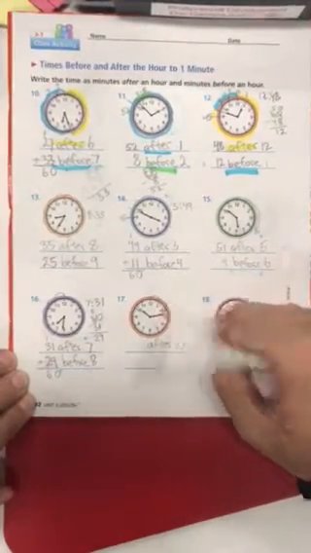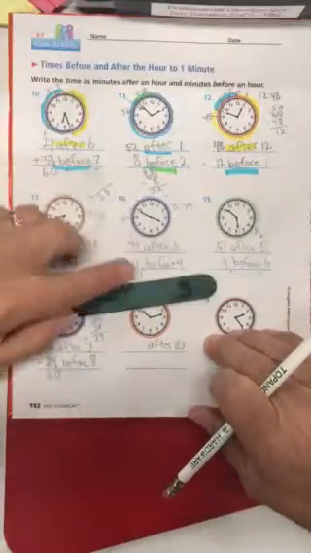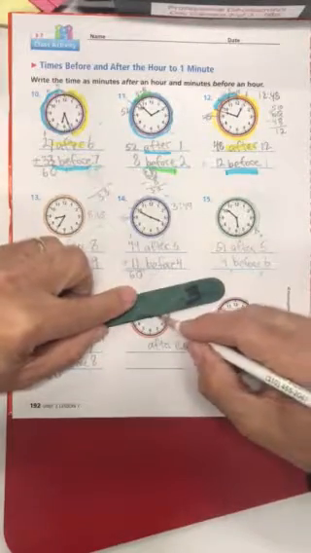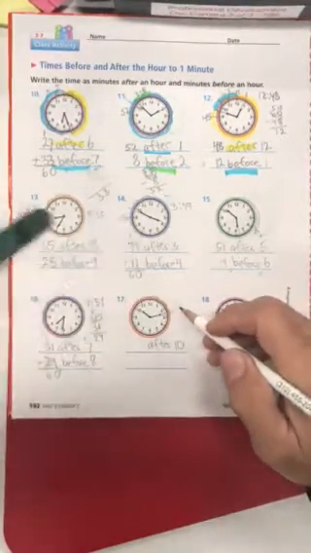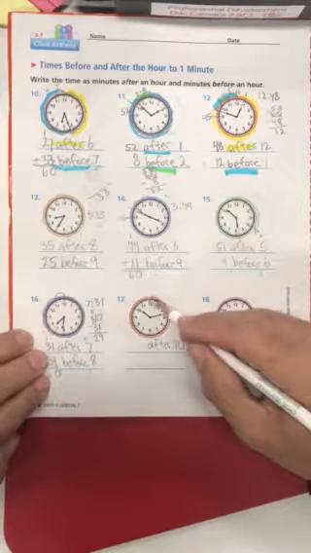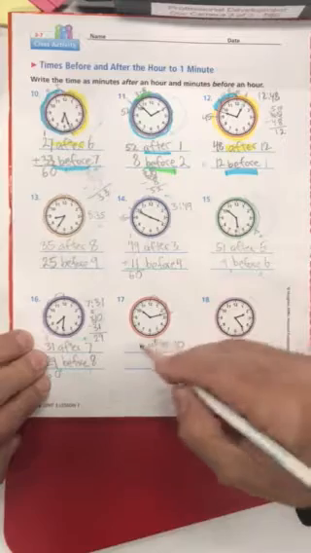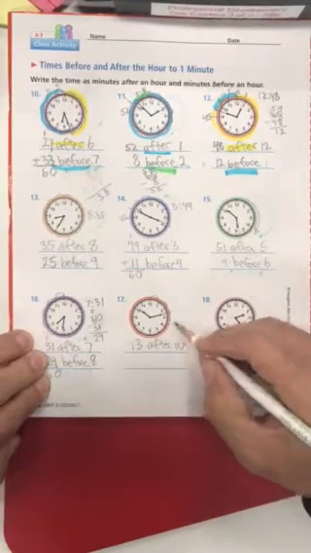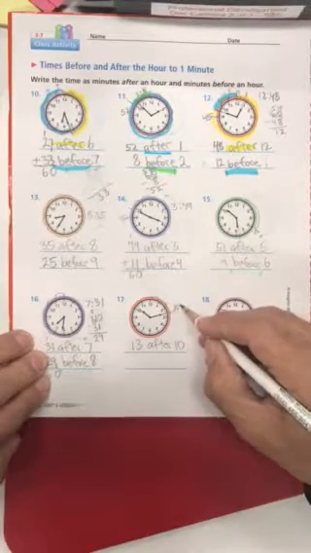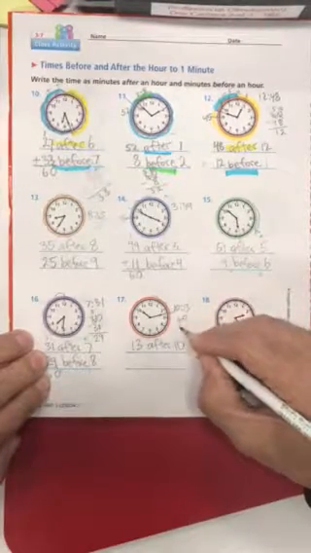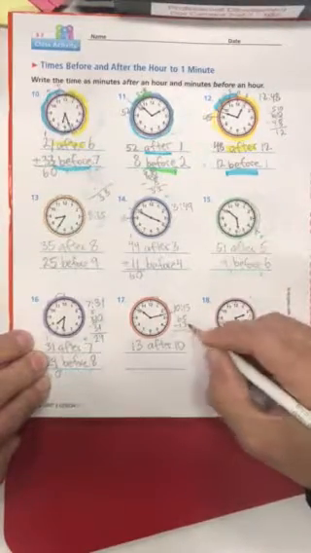The best thing to do, I'm going to erase that and get a straight edge. So we extend that straight edge out to here, and it's 5, 10, 11, 12, 13. It's 13 minutes after 10, or 10:13. So remember, we could subtract 13 from 60.